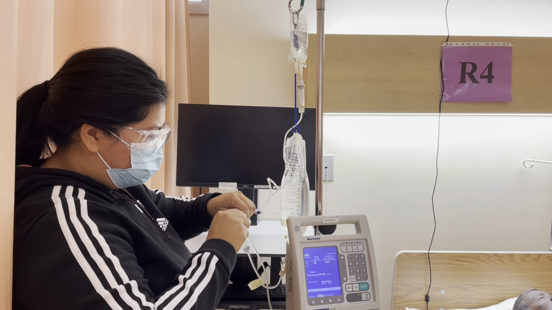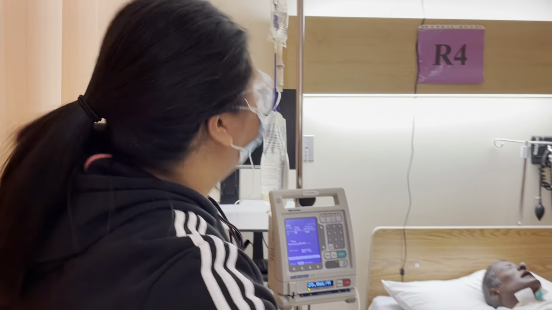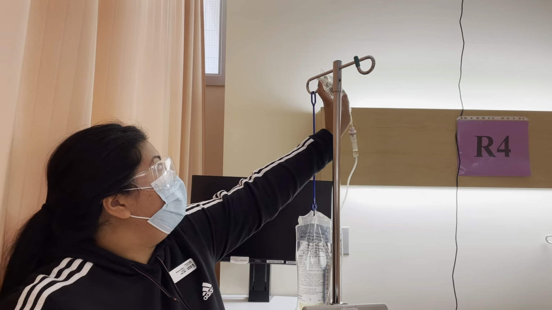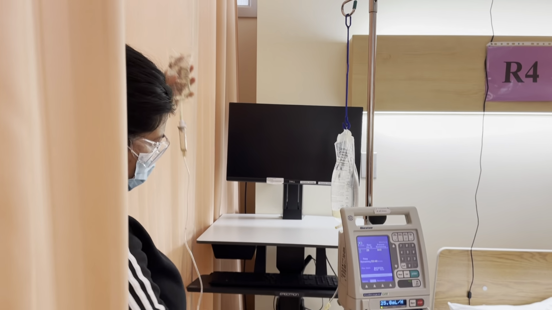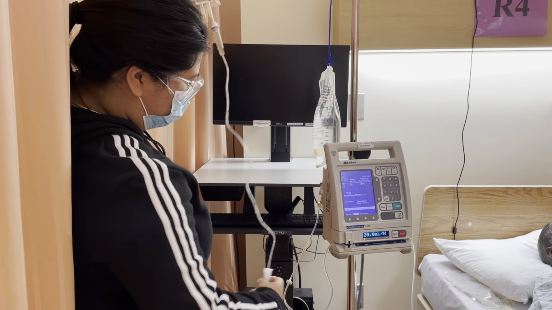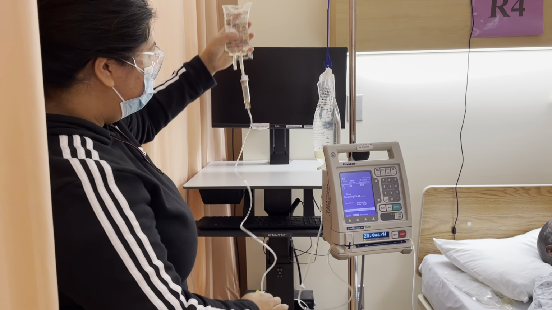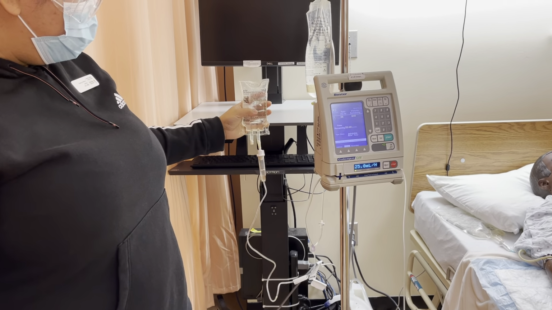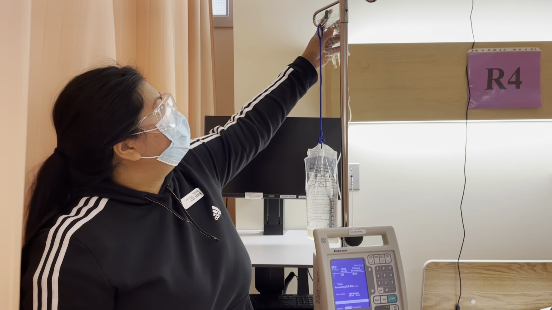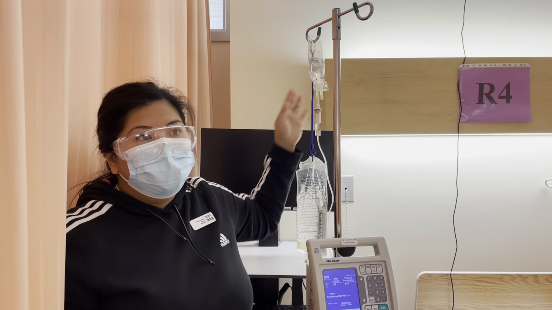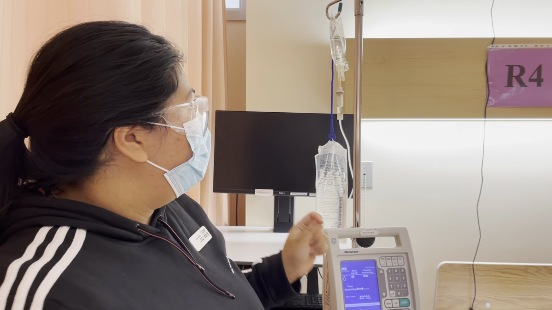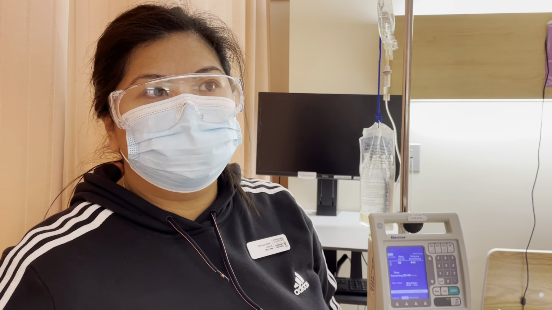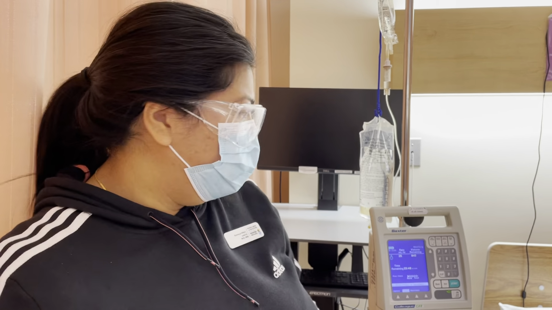We're now going to begin to set up for our secondary. And then we'll prime our secondary tubing to get rid of the air from the tube. And then once it's about a third to a half full, we'll put it up higher again. So we want to back prime to make sure that we maintain a closed system and to prevent medication loss.